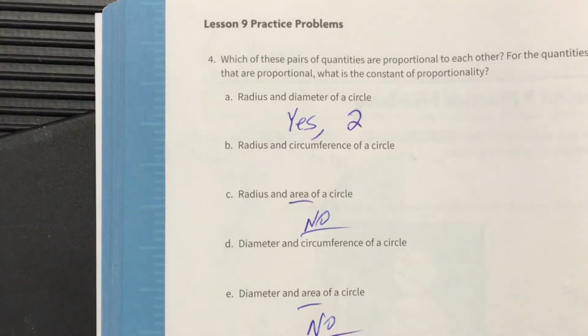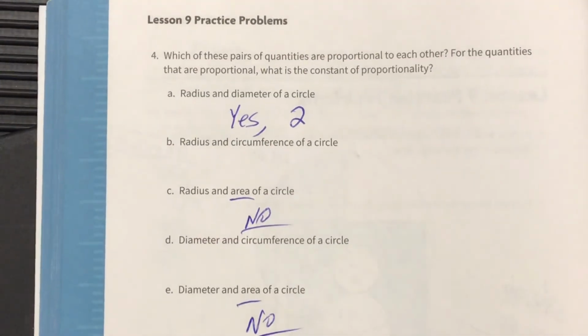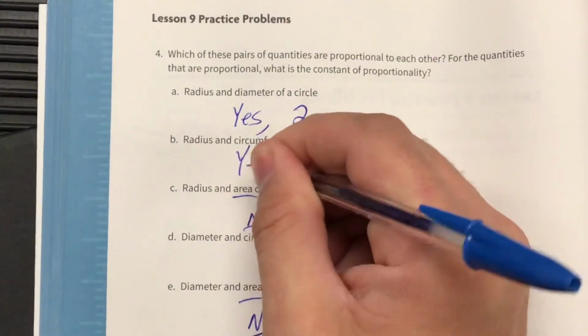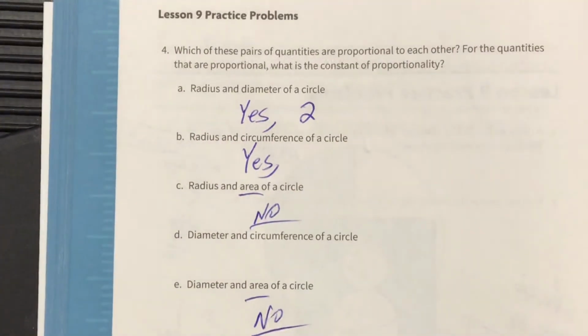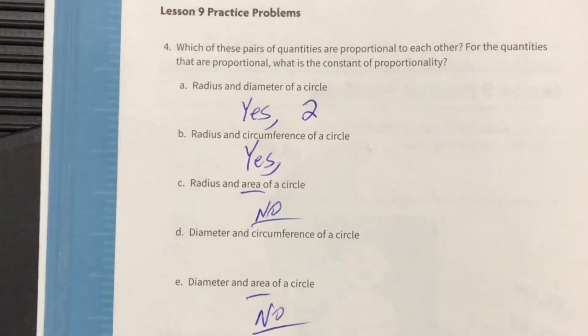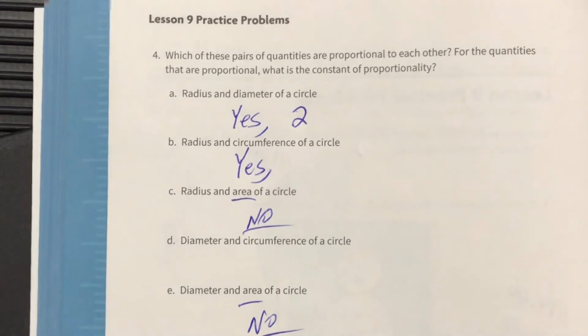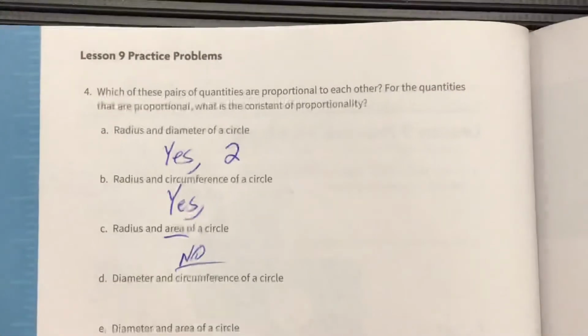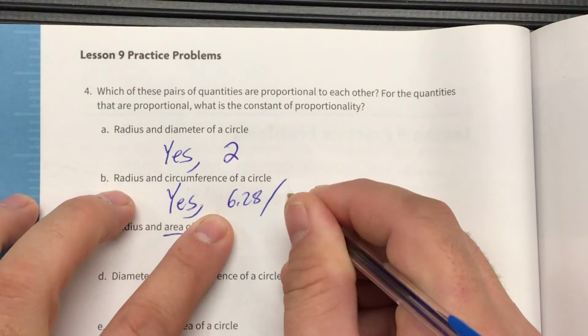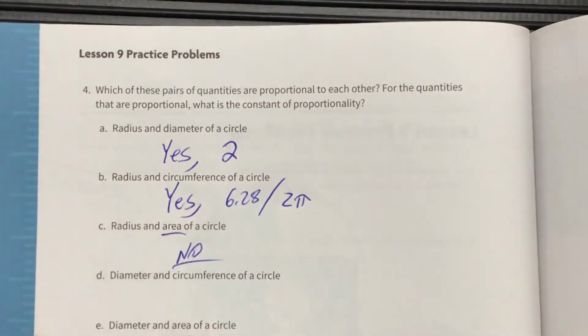Radius and circumference, if I would graph that, is it proportional? What do you think? Yeah, absolutely it is. We graphed it earlier on. So how do I get from radius to circumference? So just think if you have a radius of 5. How do you get to circumference? Okay, 2, double it, times pi, right? So you could say 6.28. You could have said double it times pi. Either one of those is fine.